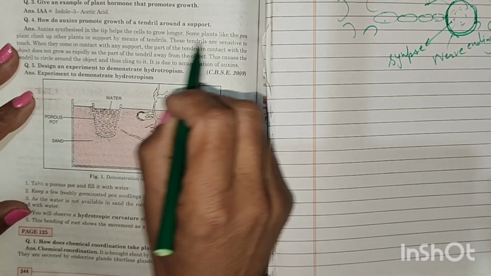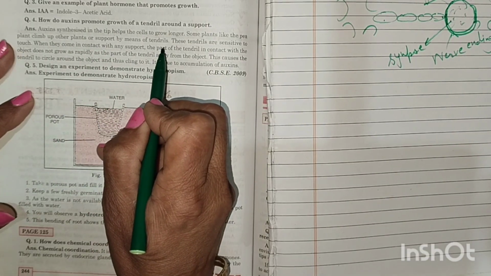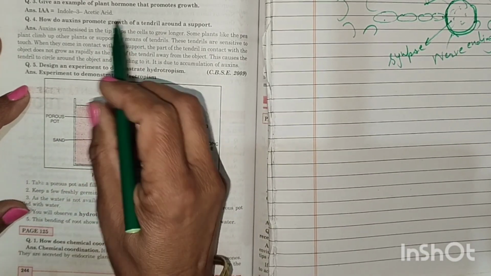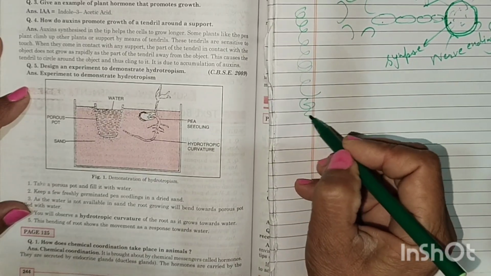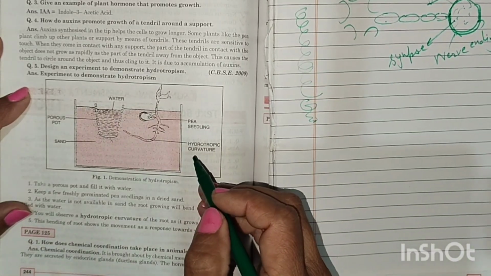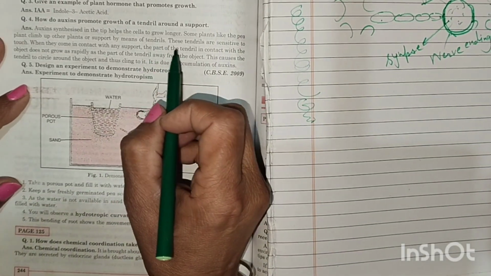Some plants like pea plants climb up other plants or supports by means of tendrils. Tendrils are thread-like structures. You have seen such structures. These are called tendrils. They are spring-like or thread-like structures.